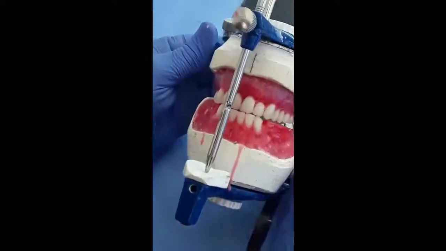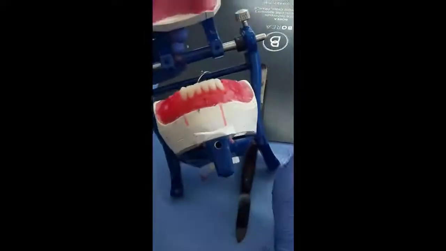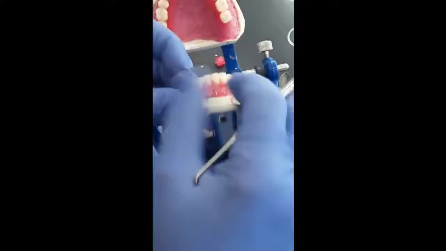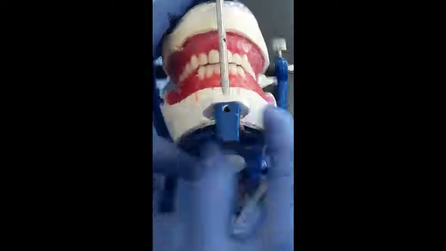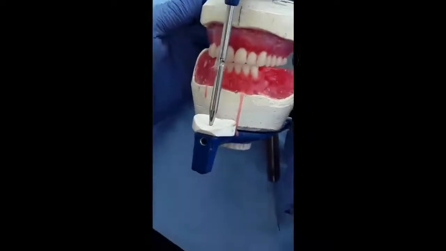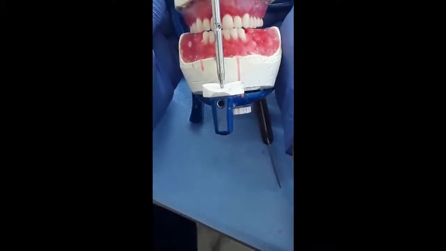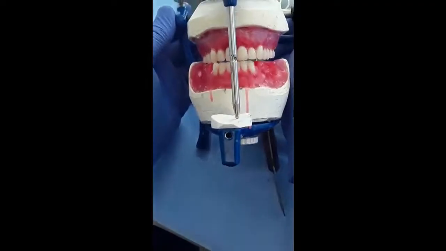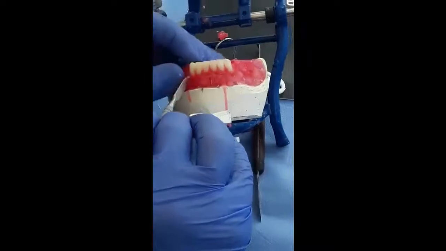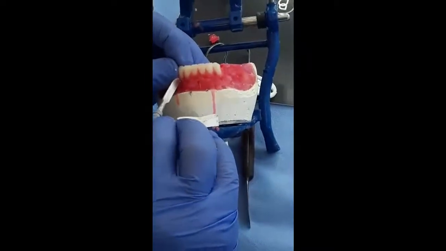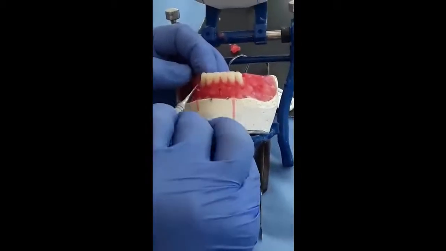Now if I move here, I notice that the canine is raising, so I need to decrease the amount of overbite by pressing it and reduce the amount of overbite. Now the canine here is no longer interfering with the occlusive movement, and I can see that I still have a chance to raise it a little bit so I can achieve tip-to-tip touch with the maxillary canine in the lateral excursion.